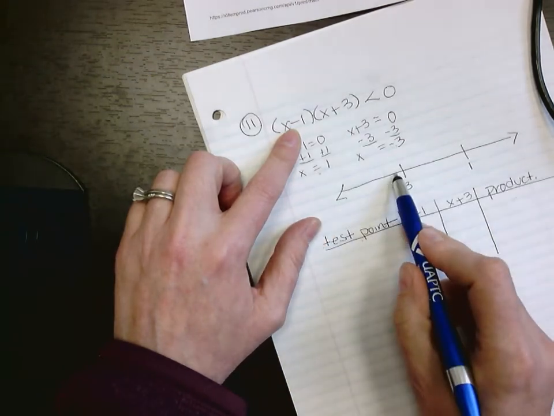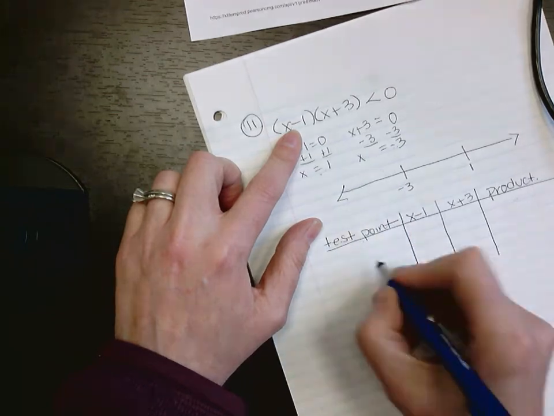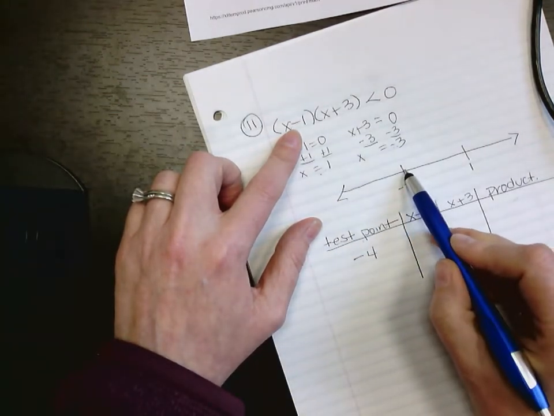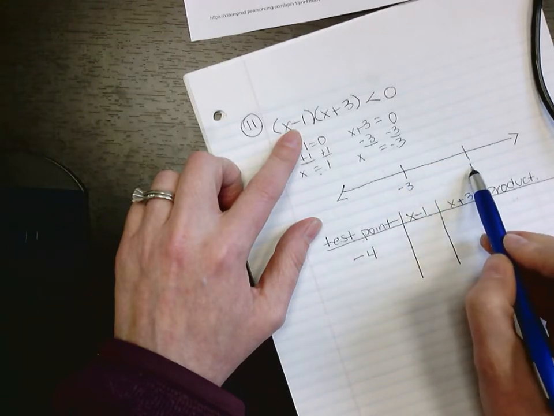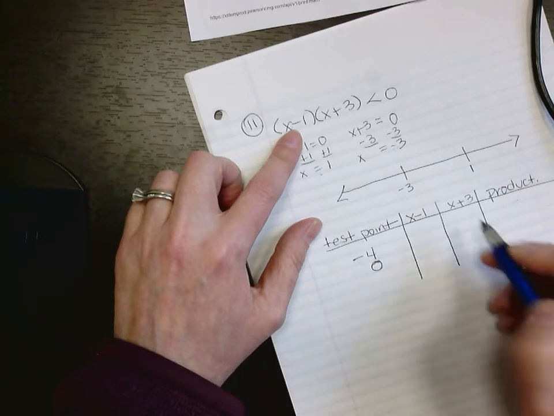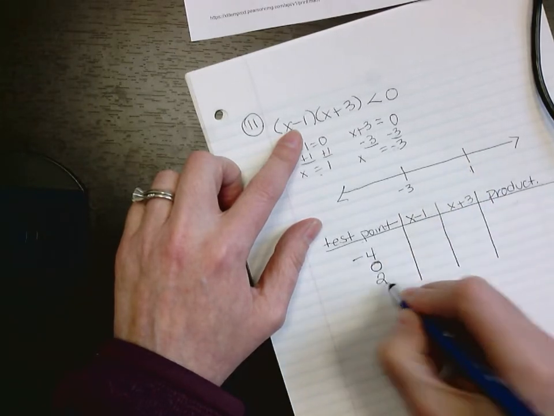So a test point from this interval would be anything below that negative 3. So I'm just going to choose negative 4. A test point in between this negative 3 and 1. So I'm going to choose 0 since that's in between those numbers. And then this interval would be any number greater than 1. So I will just use 2.